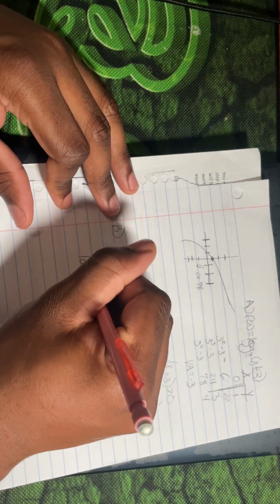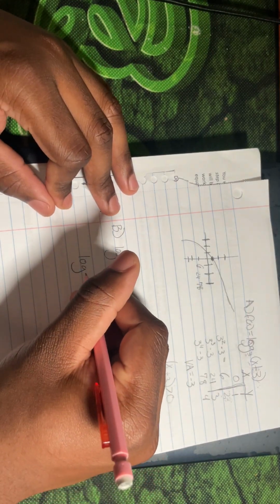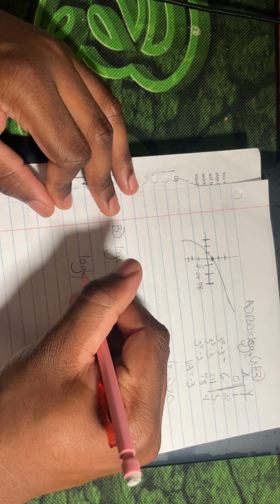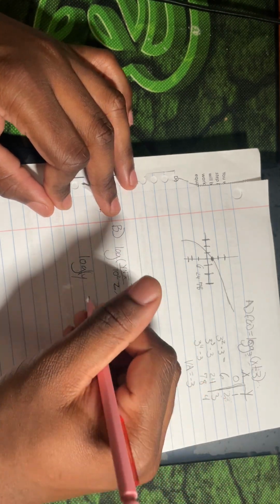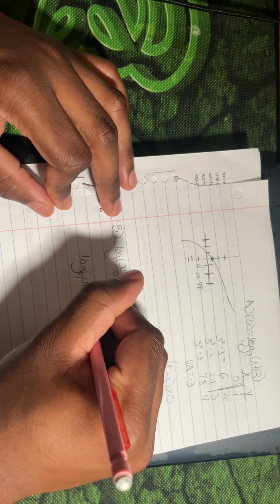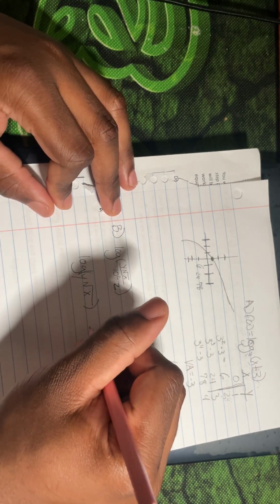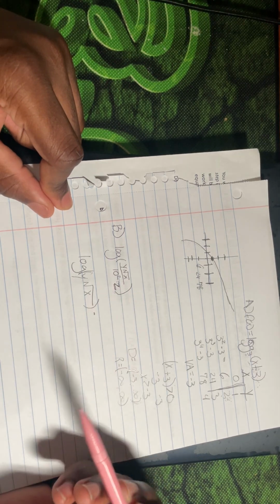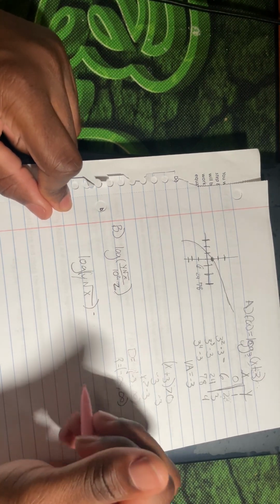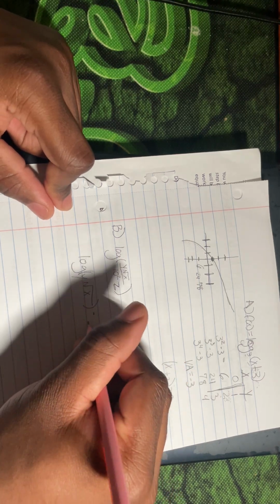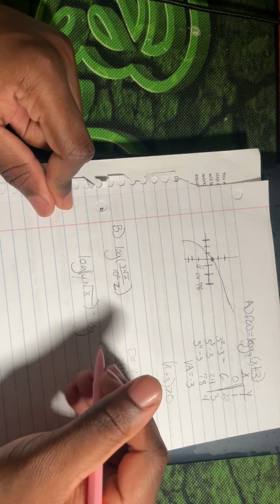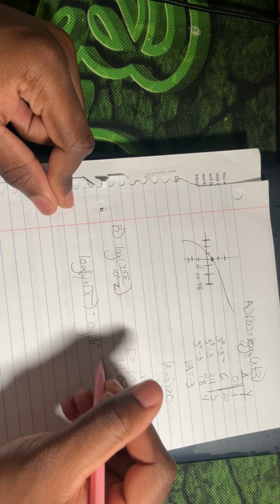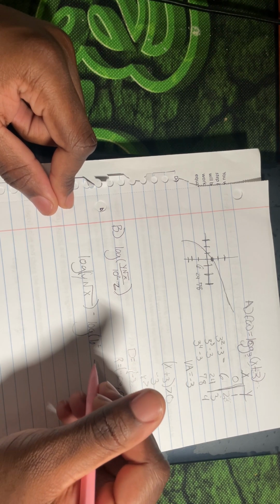So we're going to start with log of y times the square root of x, and don't forget to put your parentheses. Minus, because since this is over, we know there's a minus sign, minus log of 10 squared times z.